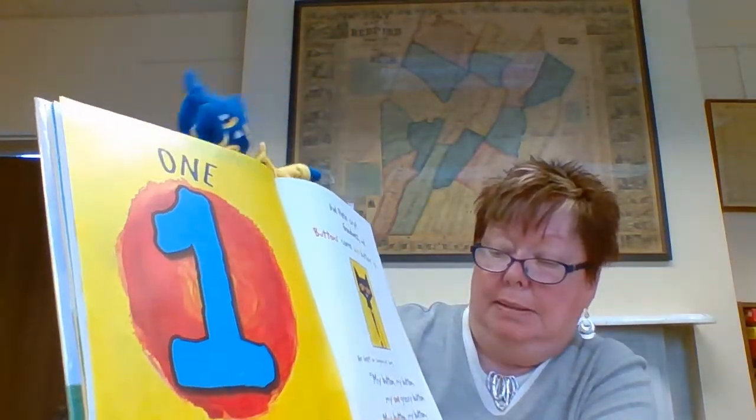Buttons, buttons, my one groovy button. My button, my button, my one groovy button.